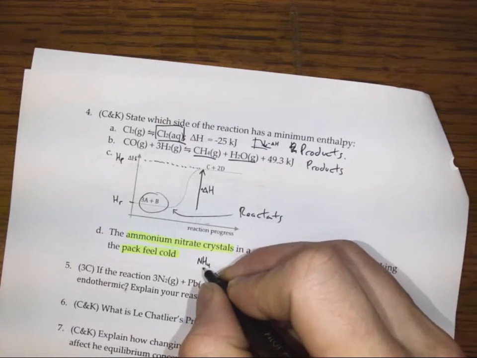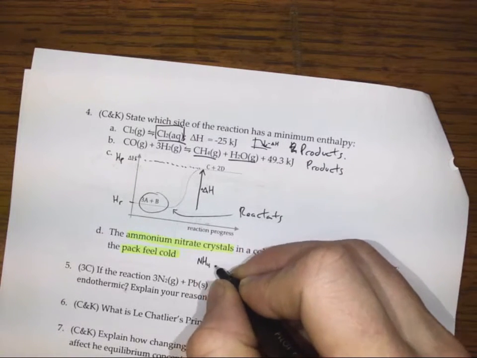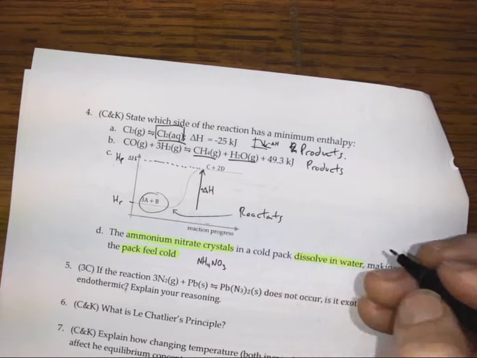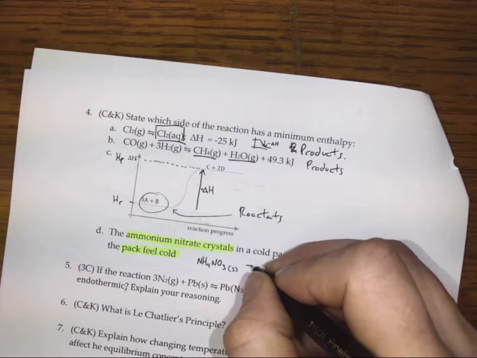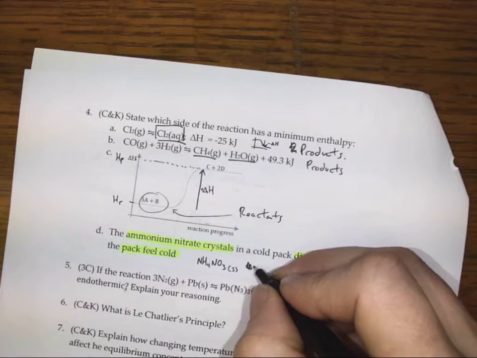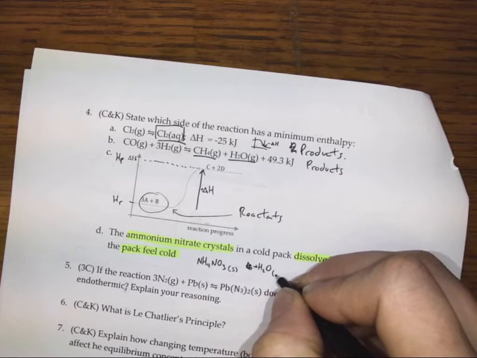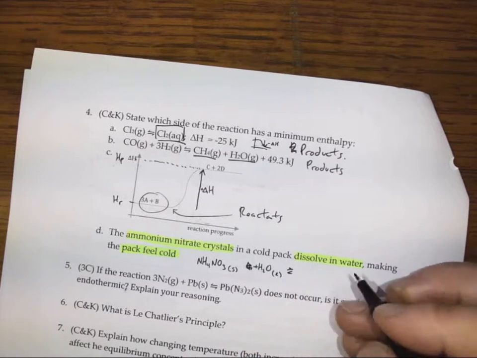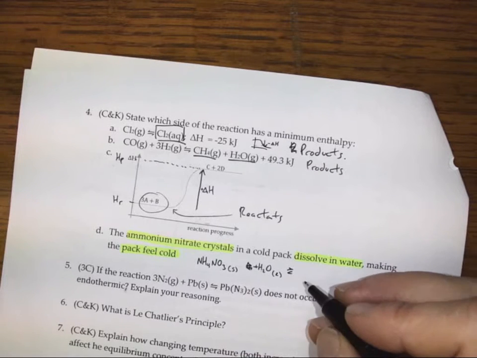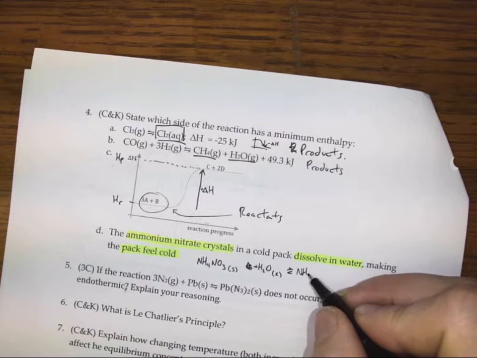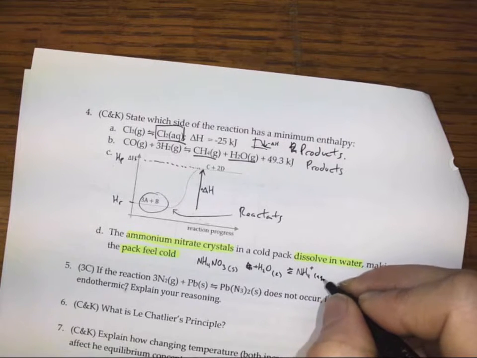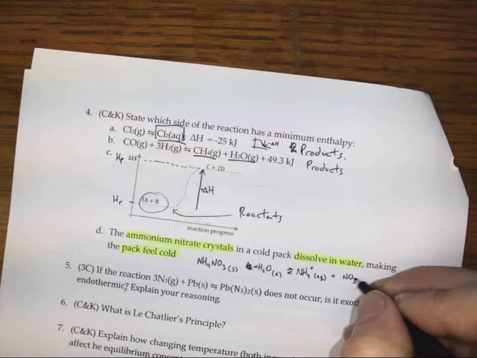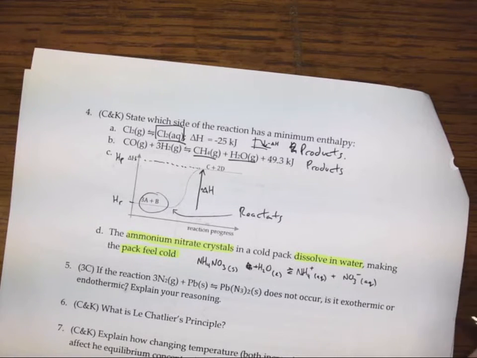It's NH4NO3, ammonium nitrate, and it dissolves in water. So that's a crystal, so it's a solid, and it's going to dissolve in water, which is a liquid. However, the water is going to be on both sides, so I'm going to end up canceling it out. So I end up with some ammonium in aqueous form and some nitrate in aqueous form.